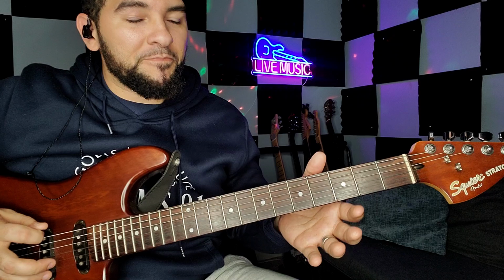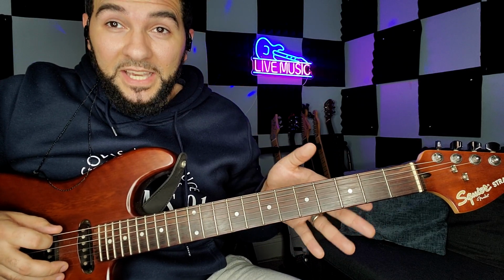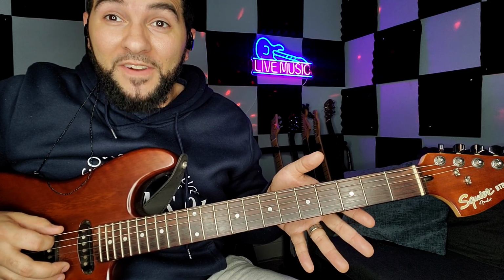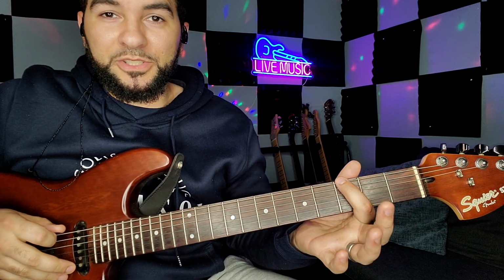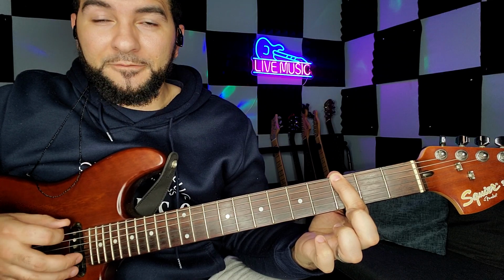Anyway, key of G. Okay, so the key of G tells us what key it is. It was defined by G, so we need to find our G note and establish it as number one. The number one chord is the main chord, the priority chord here, which is G. Our G note is right here on the 3rd fret. So let's learn the major scale on this E string here.